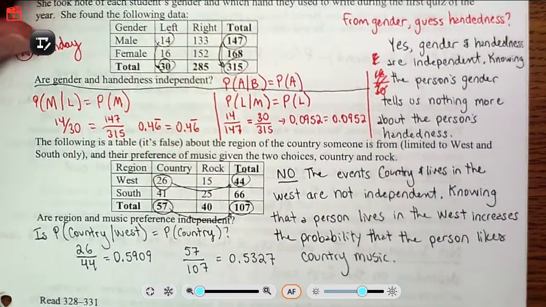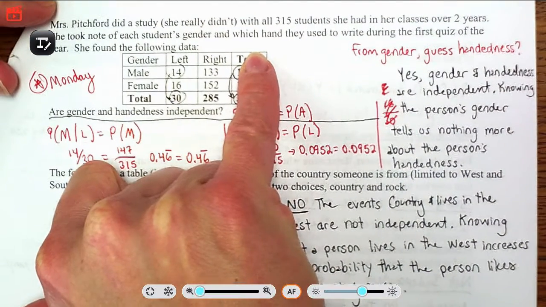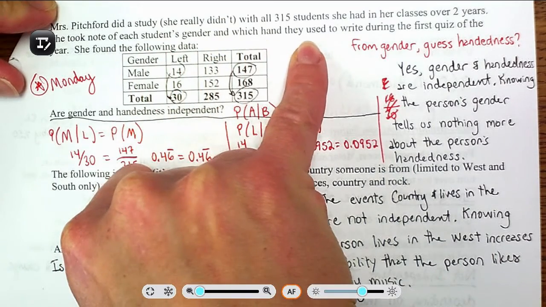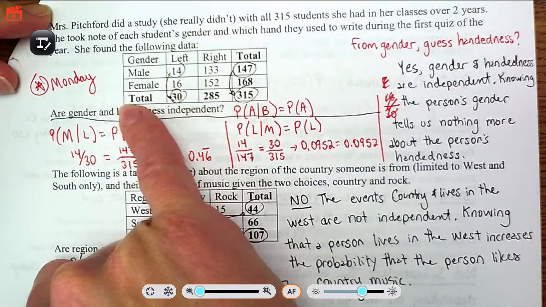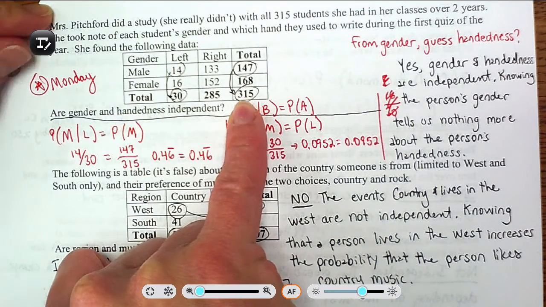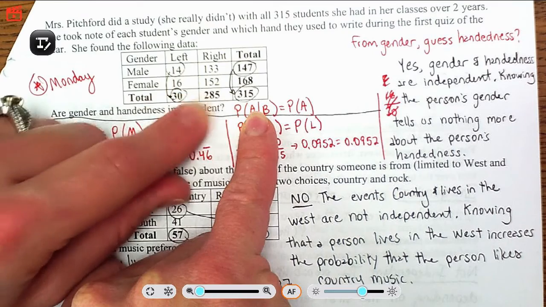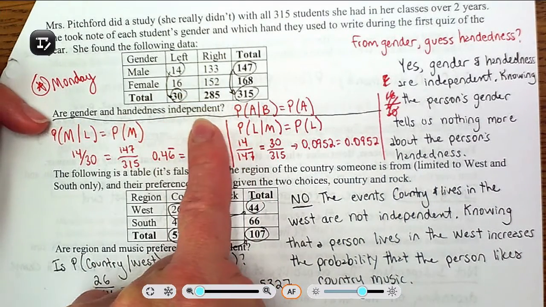Ashford did a study, she really didn't, with all 315 students that she had in her class over 2 years. She took note of each student's gender and which hand they used to write during their first quiz of the year. She found the following data. So 315 students total. I have males and females, left-handed and right-handed people. Okay? So are gender and handedness independent?